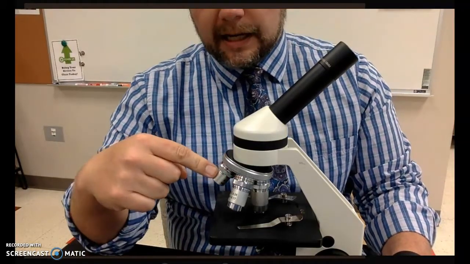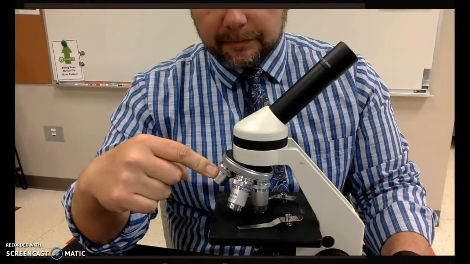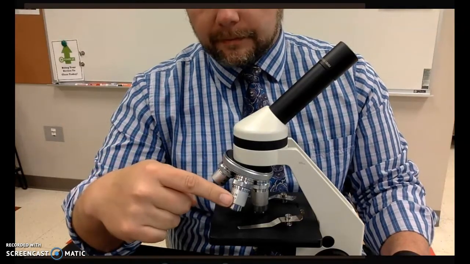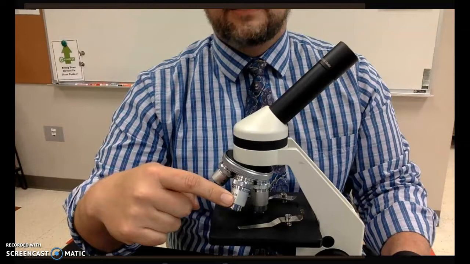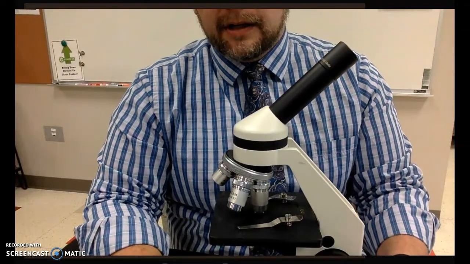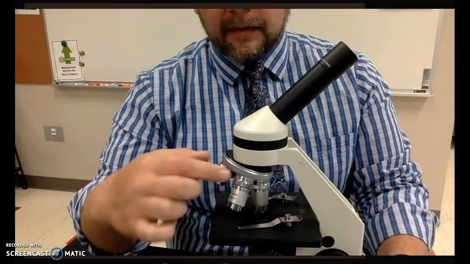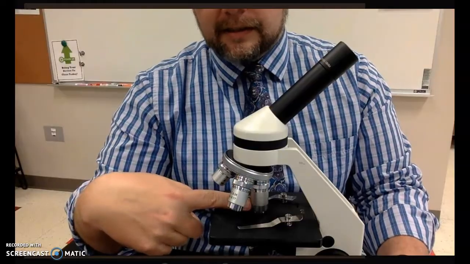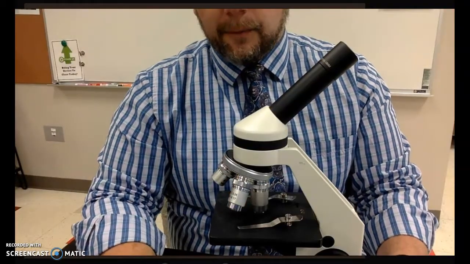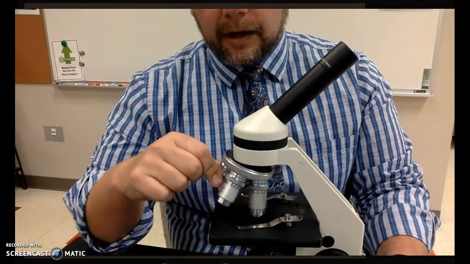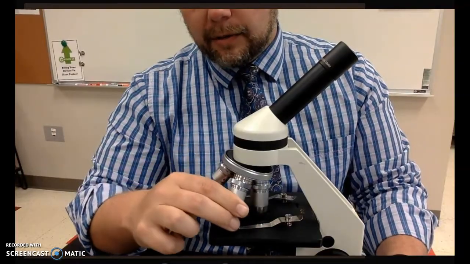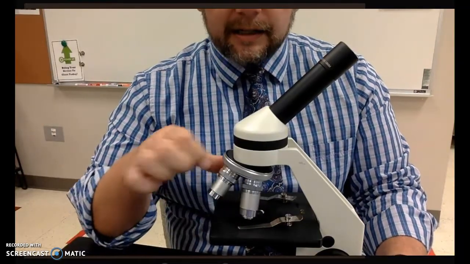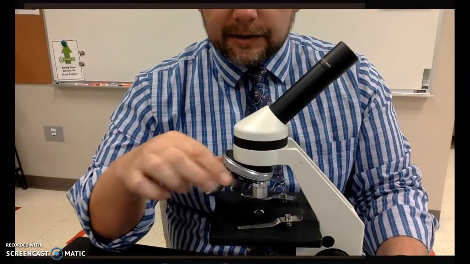The smallest one has a magnification of 4x. The middle objective has a magnification of 10x, and the largest objective lens has a magnification of 40x. Whenever you are using a microscope, they will always show you on the outside what the magnification is.